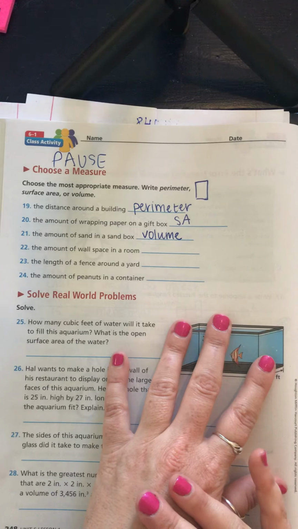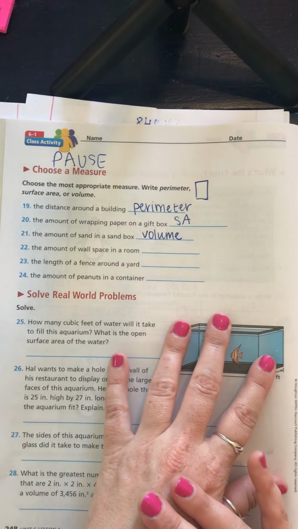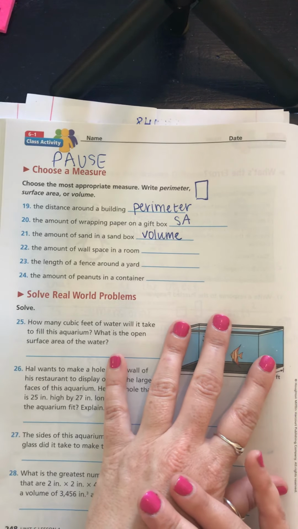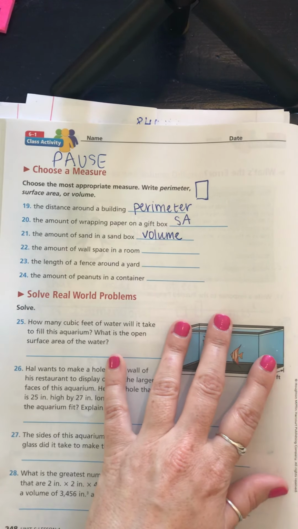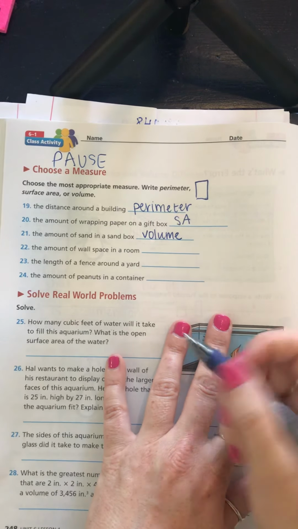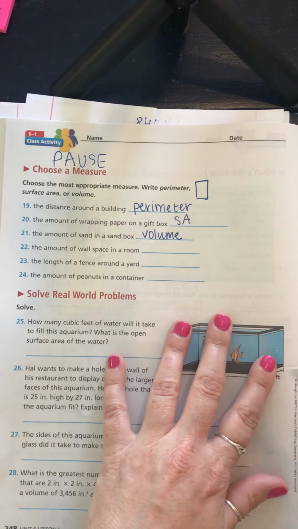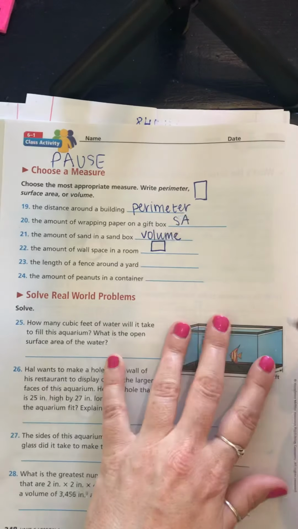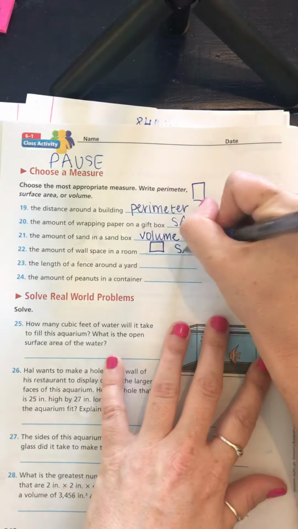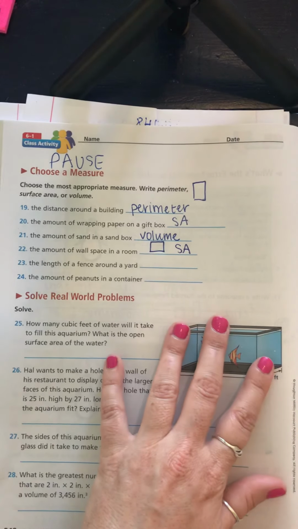The amount of wall space in a room. If I wanted to cover the wall with paint or something, how much would I need to cover all of that? I'm looking at a wall that is two-dimensional and has a base and a height. So that is surface area.